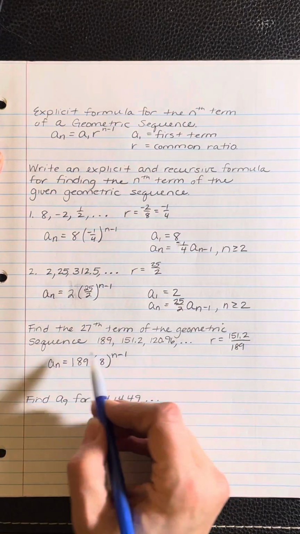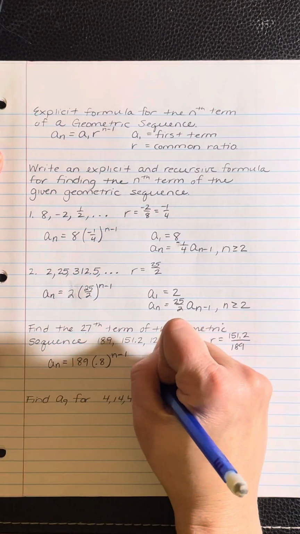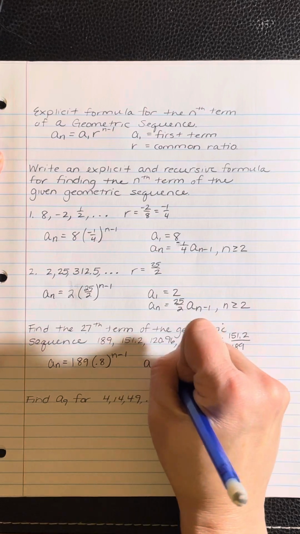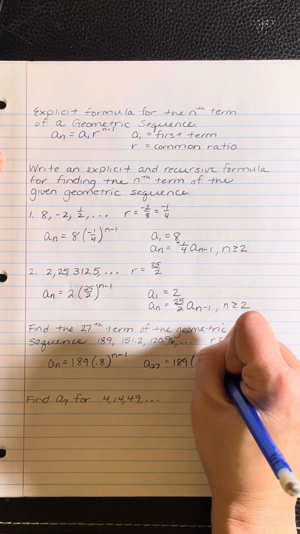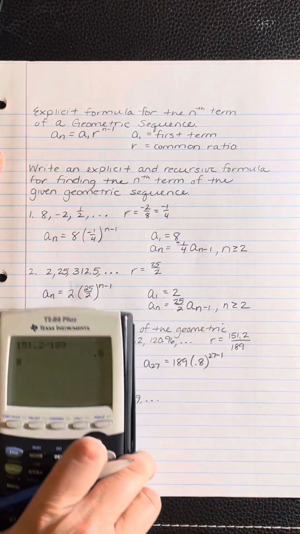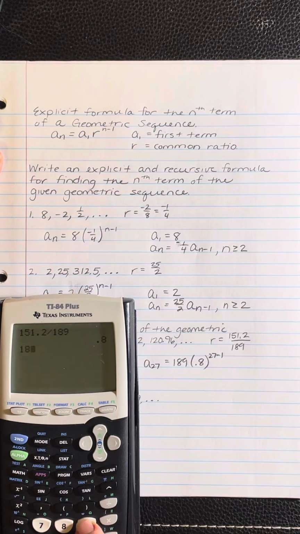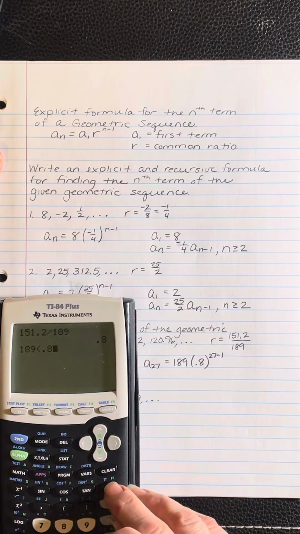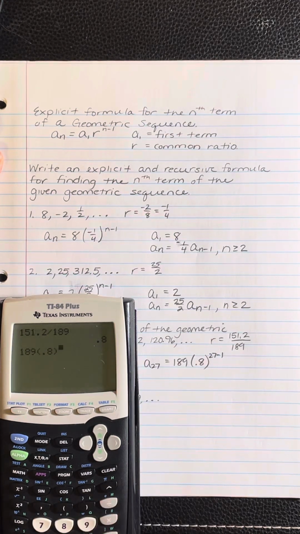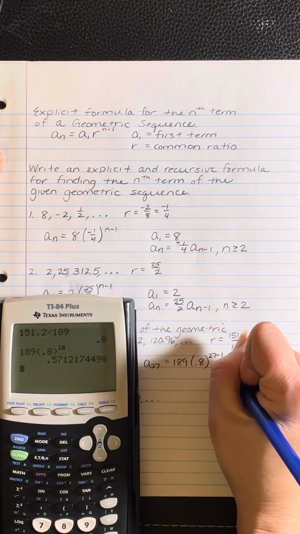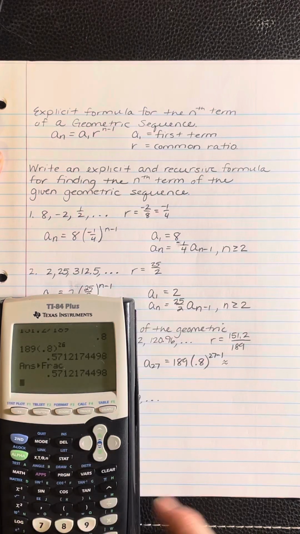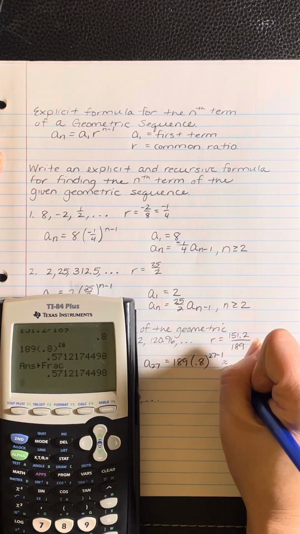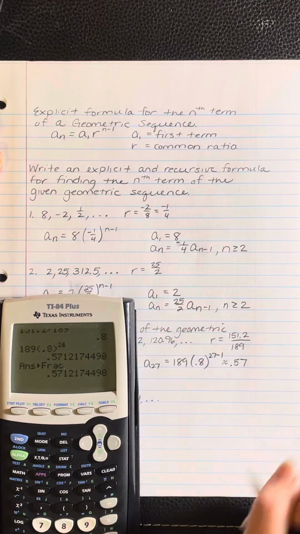So I want the 27th term. So to find the 27th term, I take 189 times 0.8 to the 27 minus 1. Plug that in the calculator. And if it doesn't change it to a fraction, you can round to 2 places unless it states otherwise.